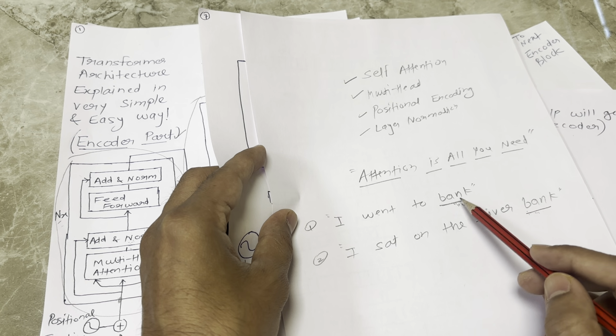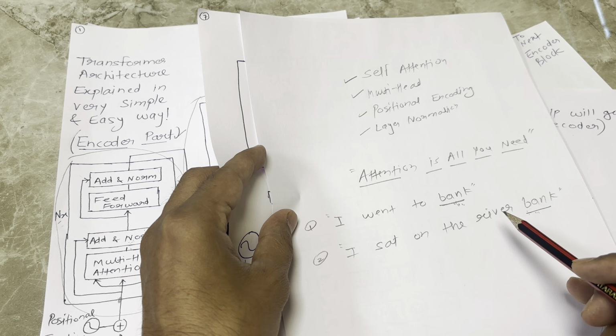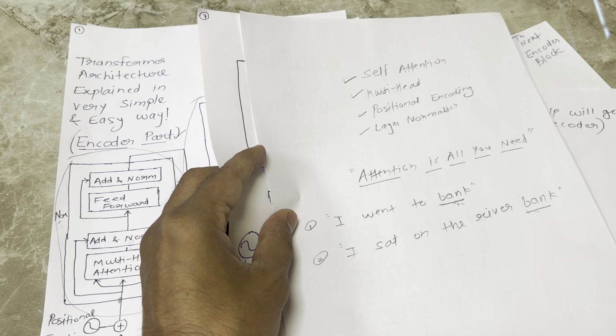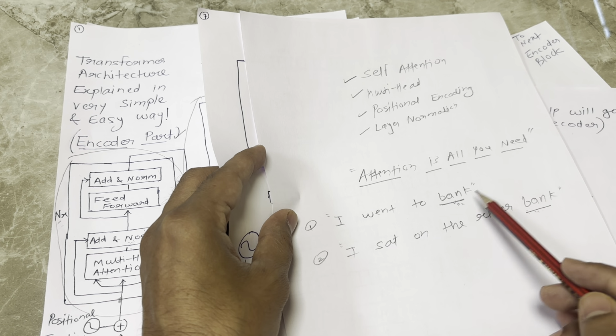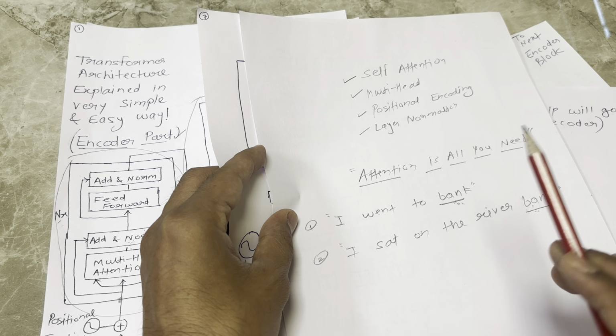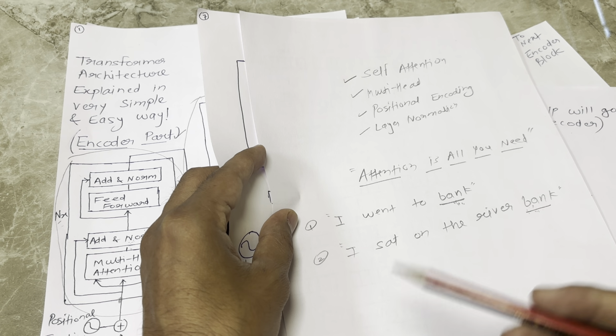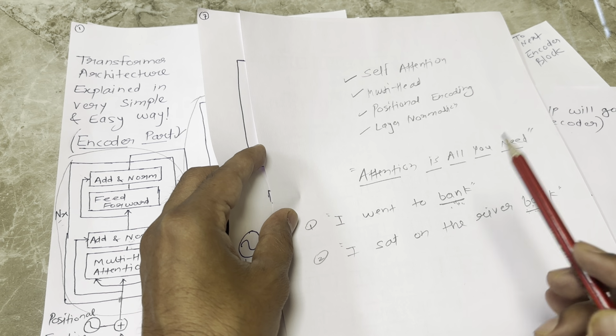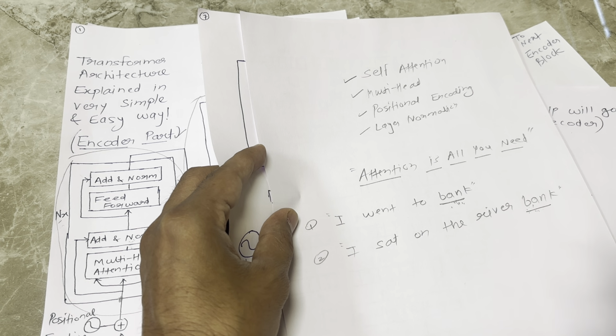So obviously, everyone, their embeddings should not be the same. As soon as you apply self-attention, you notice that the embedding of bank in the first sentence and the embedding of bank in the second sentence change. It starts considering surrounding words contextually. It becomes contextually aware.